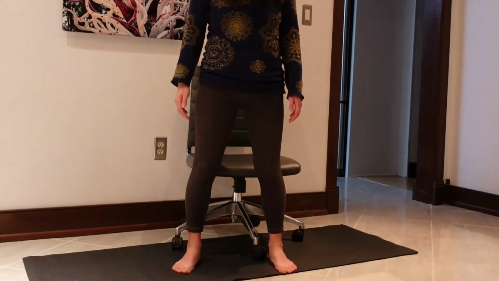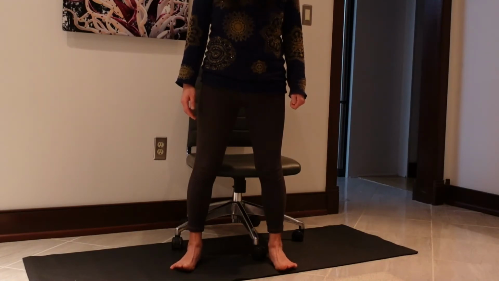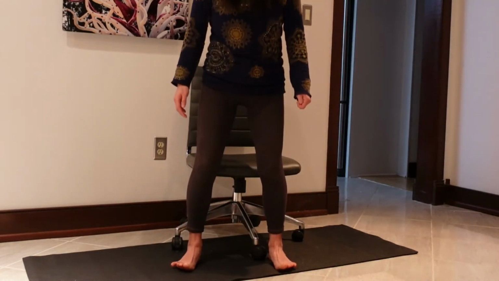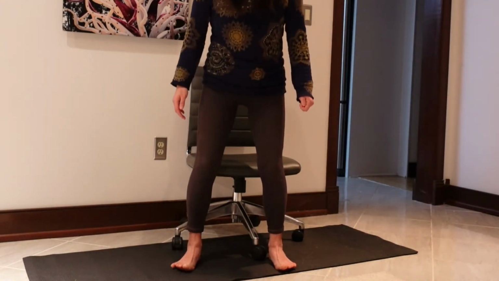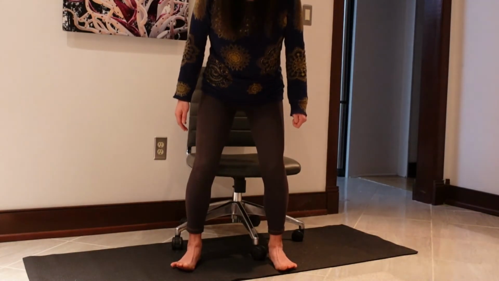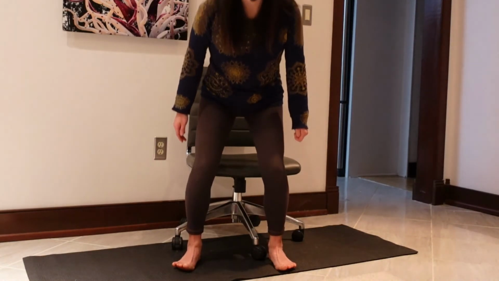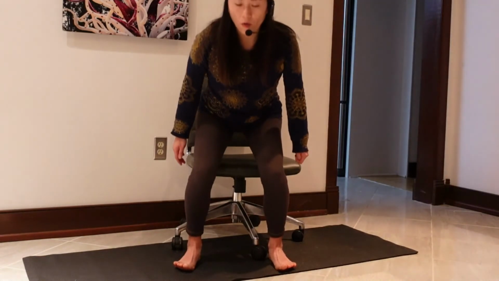Relax your toes. We're going to try that one more time of 5. One more set of 5 times. Lift up your toes. Then squat down. 1, 2, 3, 4, 5.